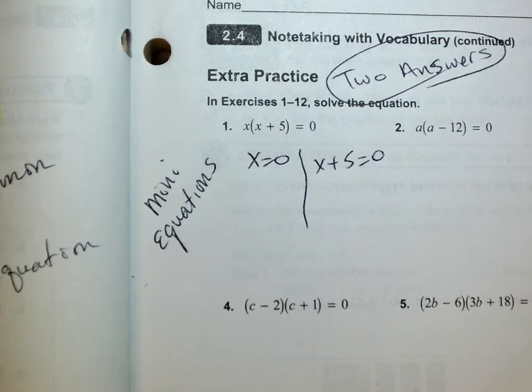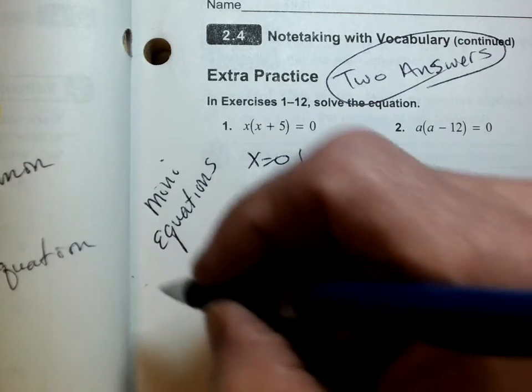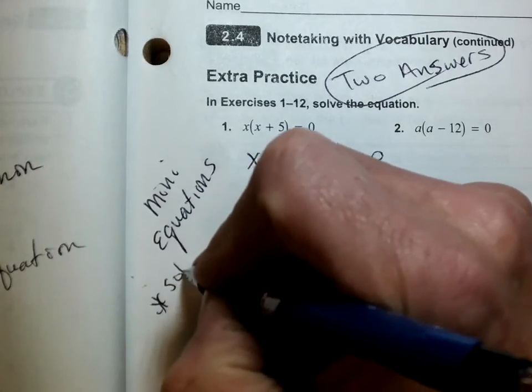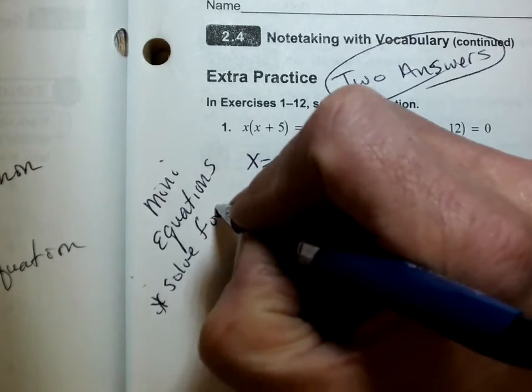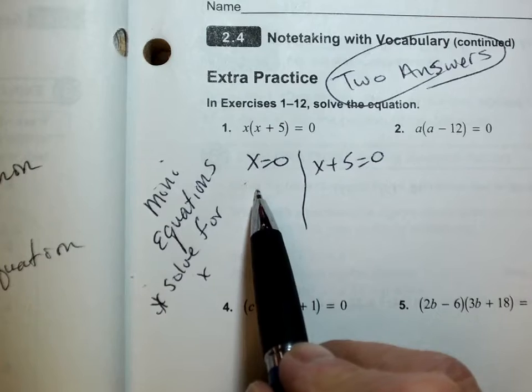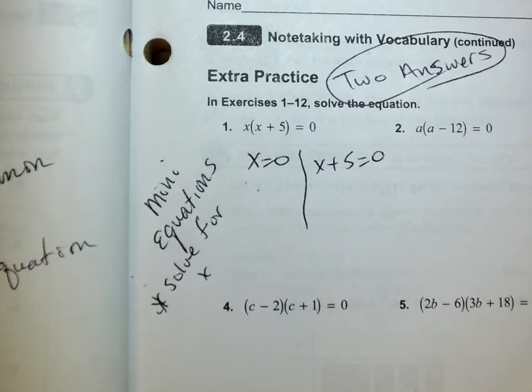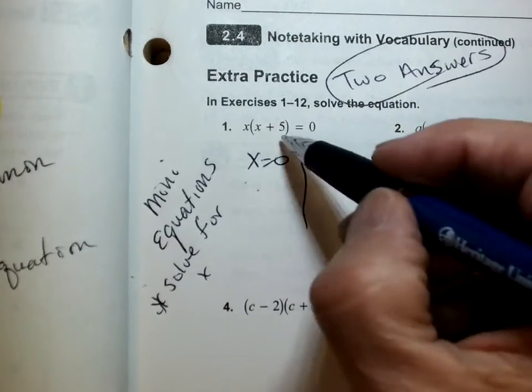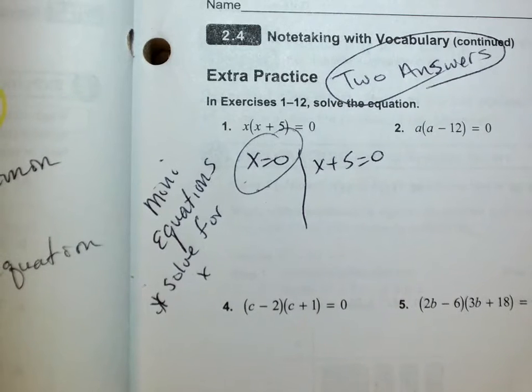This is already in factored form. I'll keep saying that as I do this lesson. Okay, and then solve for x. Well, this is easy. This one's already solved for, isn't it? X equals 0. Boom. It's done, right? Circled. That one's done. That's one of my zeros.